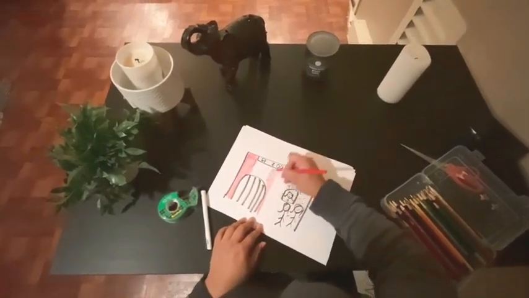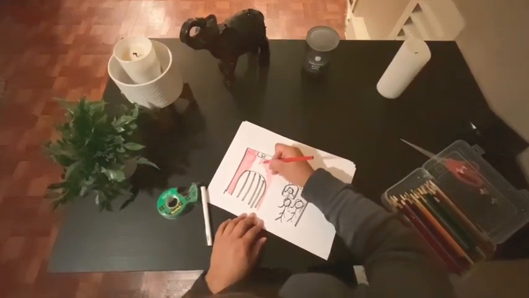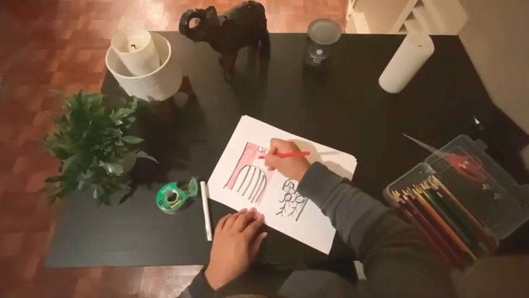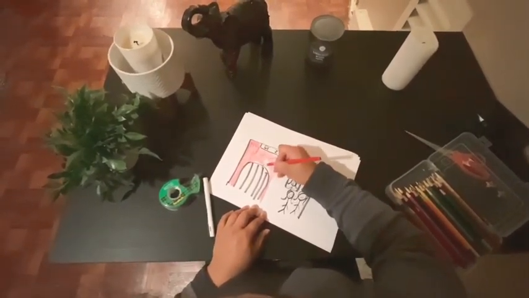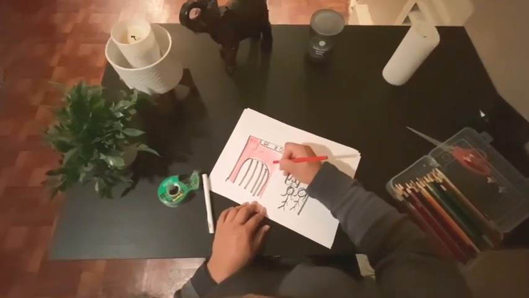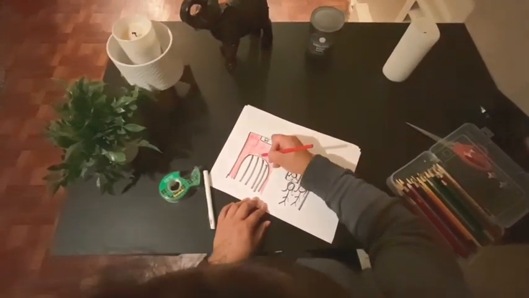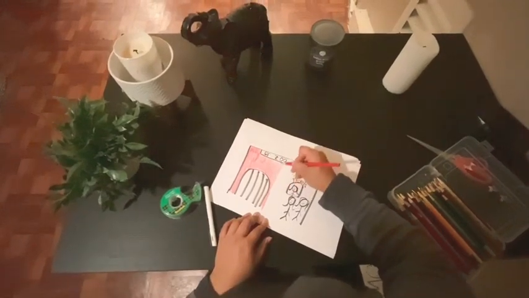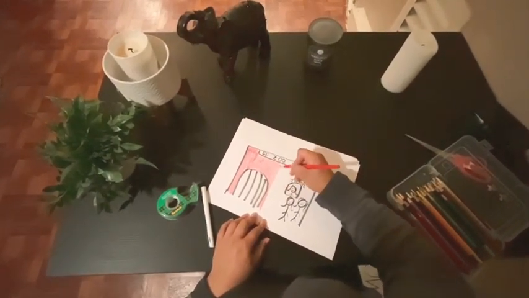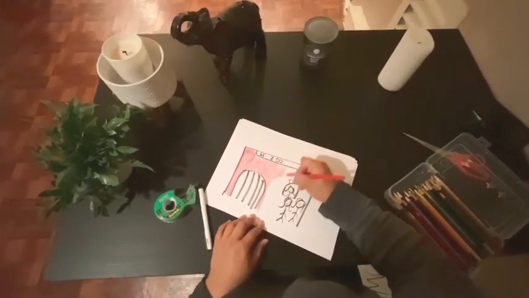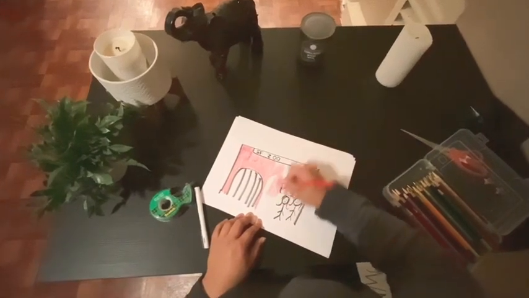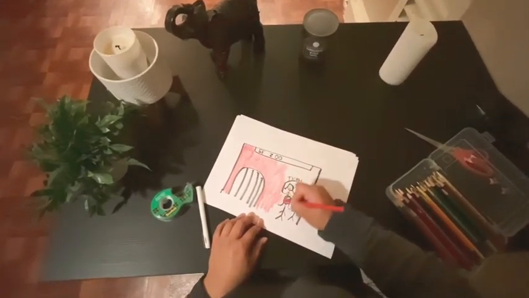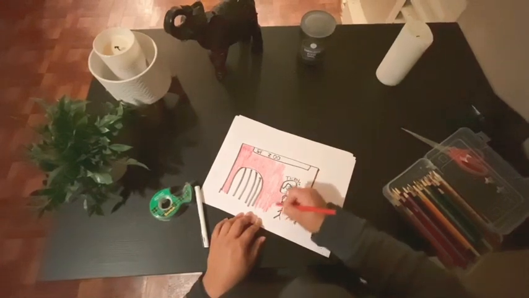Okay, this part I'm just coloring the zoo and making it whatever color I want it to be, and then I'm starting to think of other things that I want in my town. Maybe you guys can come up with your own different buildings that you can make. And here I am, still coloring.